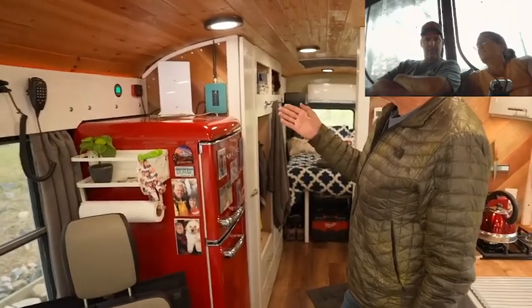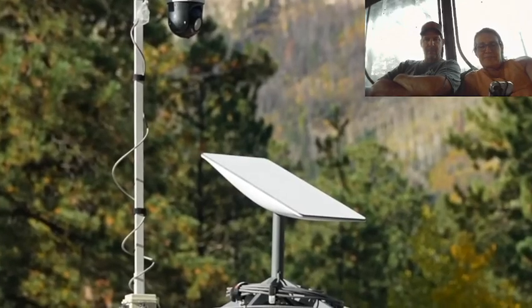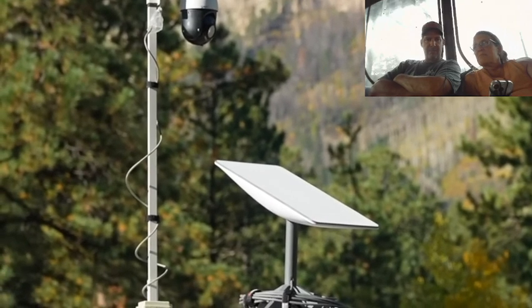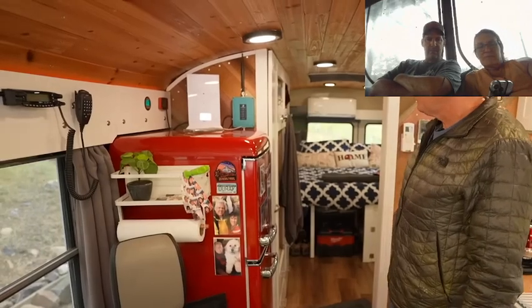What we typically do now is we can put the Starlink up, turn on Wi-Fi calling, and we can make calls through Wi-Fi through Starlink, so we're right there. I don't use that as much anymore.